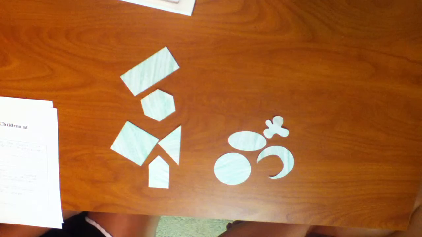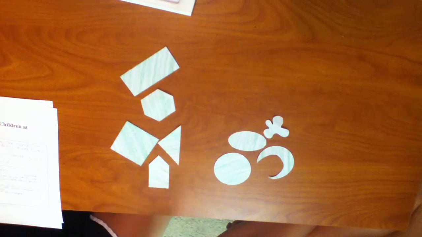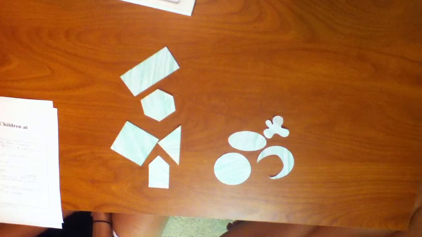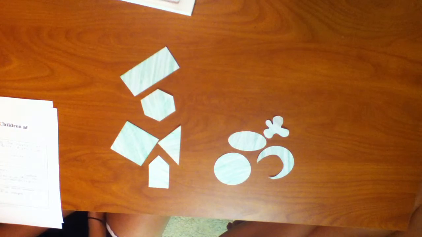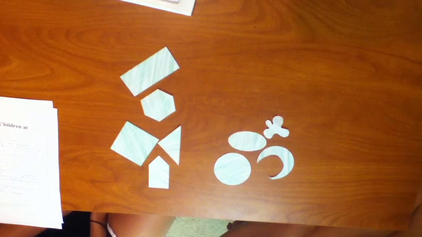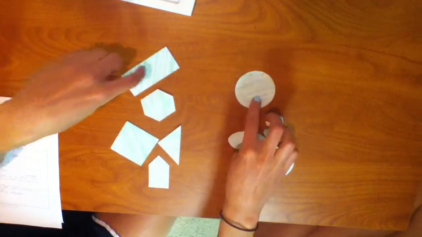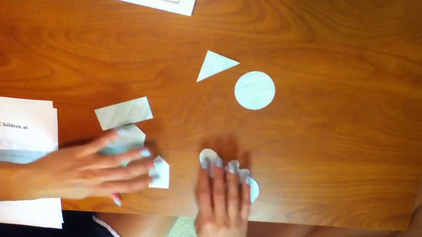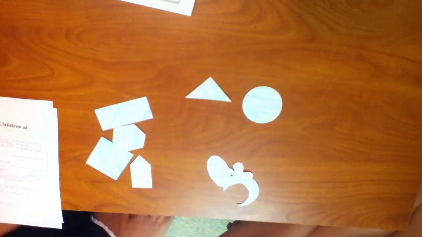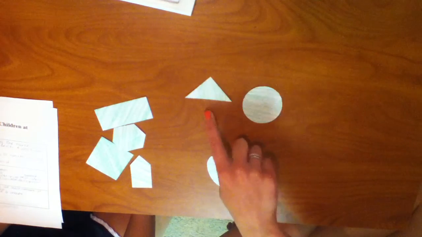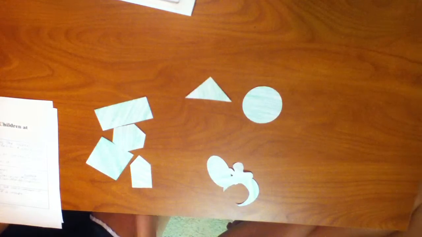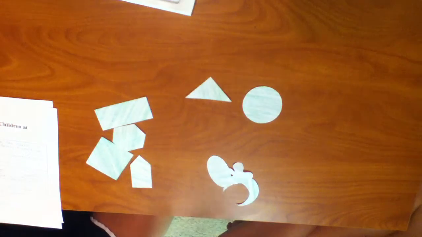Okay, so how many groups do you have? 2. Okay, so how did you choose these groups? The first group I put with all curvy sides or round sides, and then the second group is all straight sides. Good. So what's the difference between this shape and this shape? What made you choose to put them in 2 different groups? This one is round all around and has no sides, and this one has sides. Good. Okay, so this one has straight parts, right? And then this one has no straight parts. It's just all curved. Excellent.